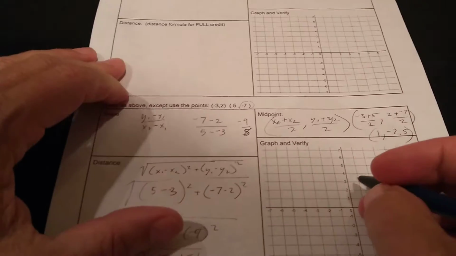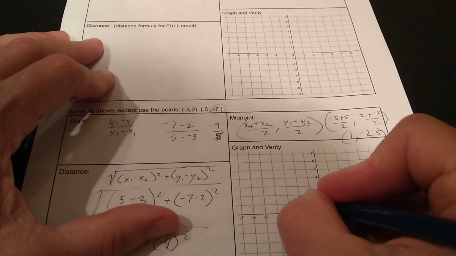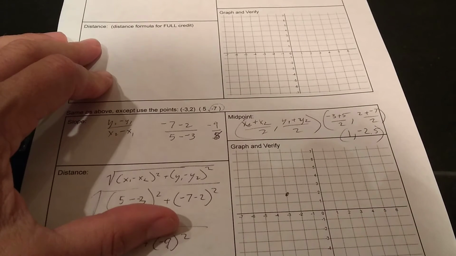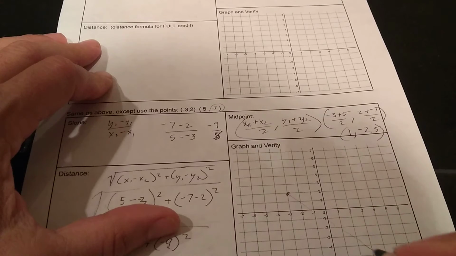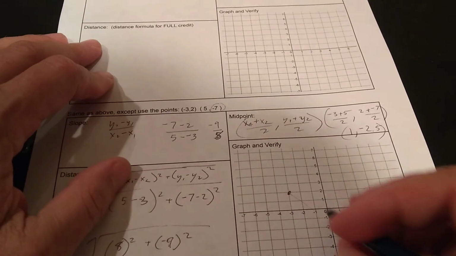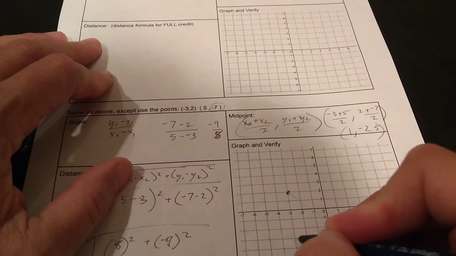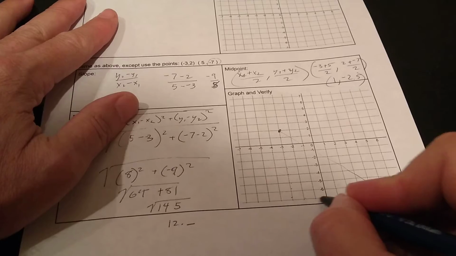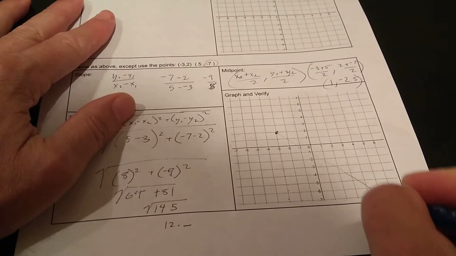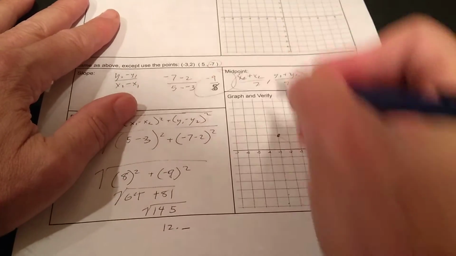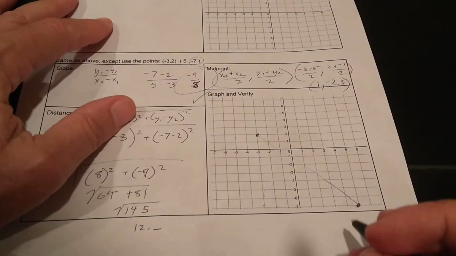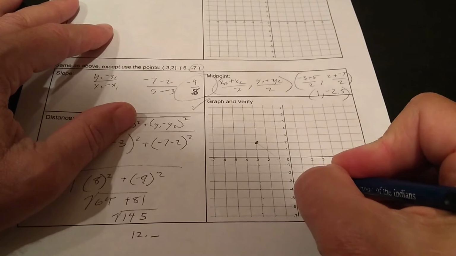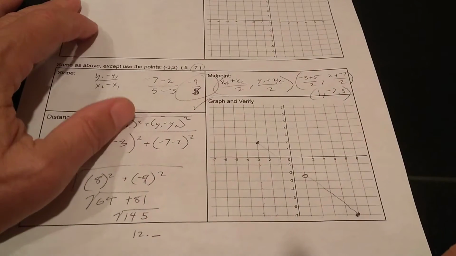Okay, let's verify this. So if I actually graph these, negative 3, 2 is right there. 5, negative 7 is way down here. So if I connect this whole thing, it has a slope of down 1, 2, 3, 4, 5, 6, 7, 8, 9 over 1. You can't see what I'm doing. 1, 2, 3, 4, 5, 6, 7, 8. Negative 9 over 8 was correct. We're good there. 1 over negative 2.5. 1, negative 2.5, that looks about like it's in the right place. So I'm going to guess that was right.